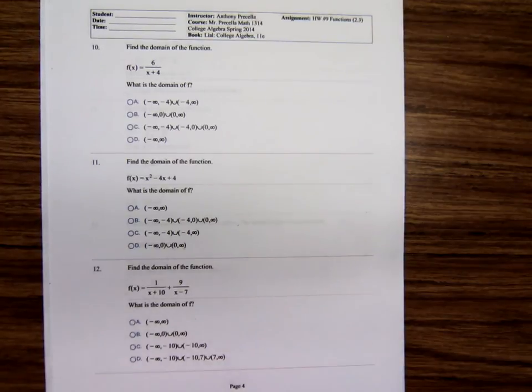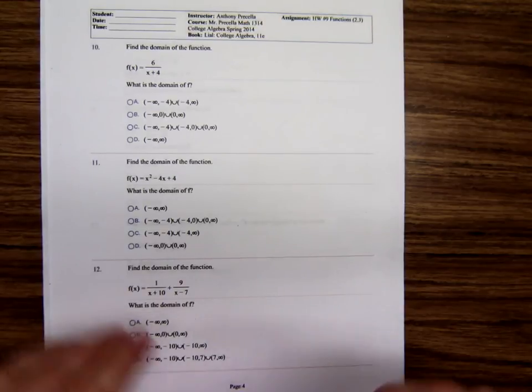Okay, this is Anthony Priscilla doing a little algebra, functional analysis with my college algebra class. And today we're discussing functions, and we're going to discuss how to find the domain of functions.